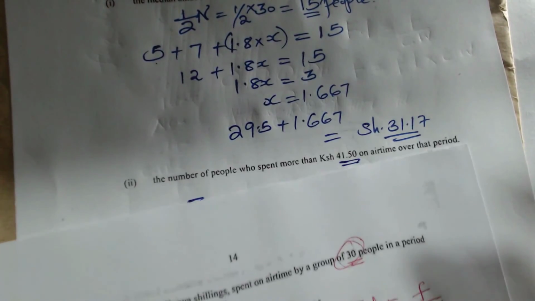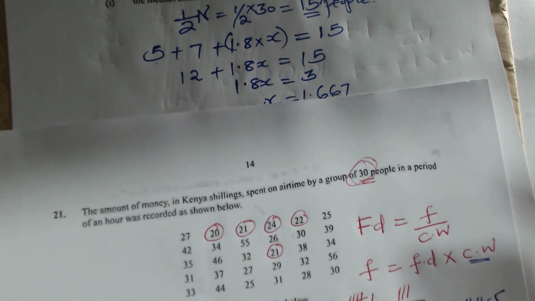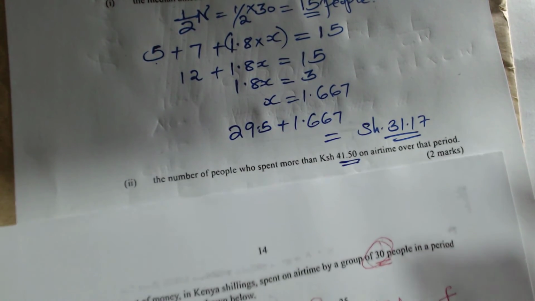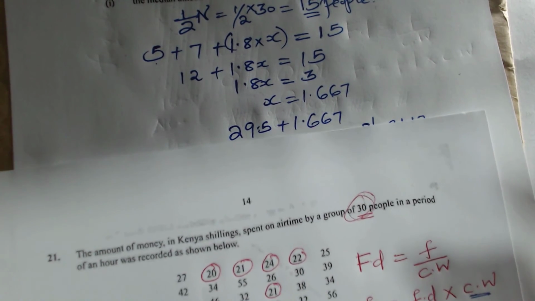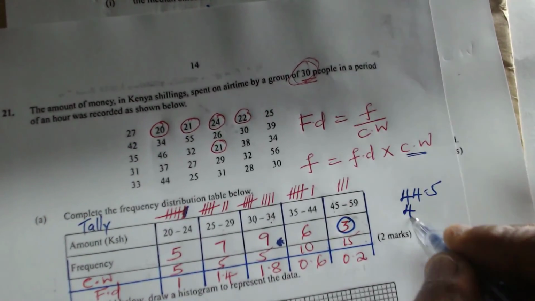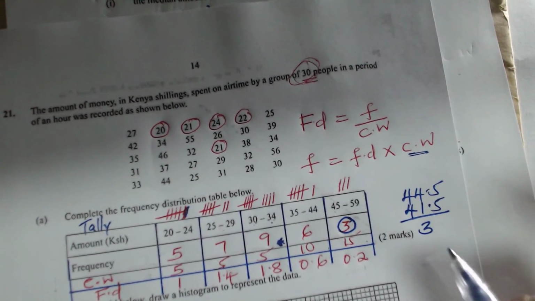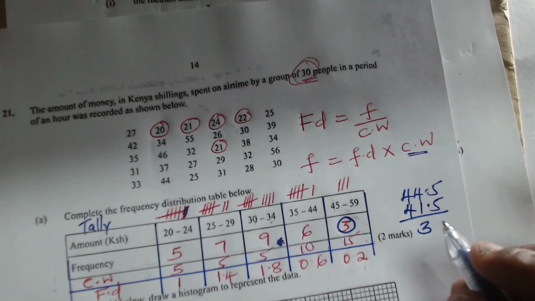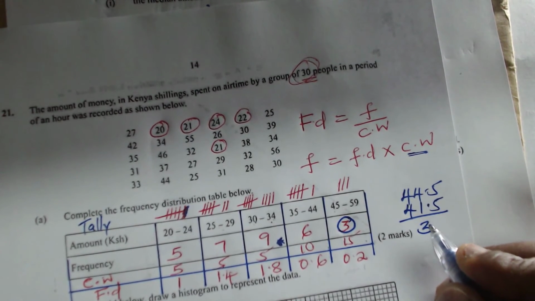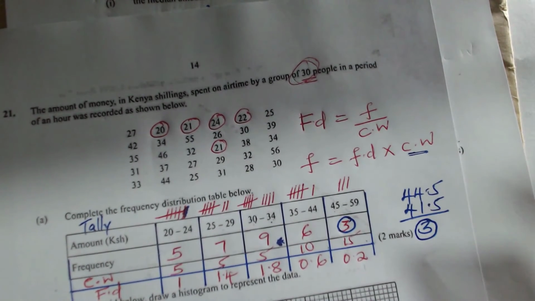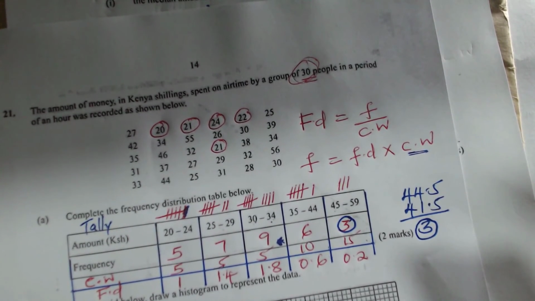So we need to get that amount from 41.5 up to 44.5. How much money is that? So we need to subtract 41.5, and we get that amount will be 3, and this will be the class size in that class.